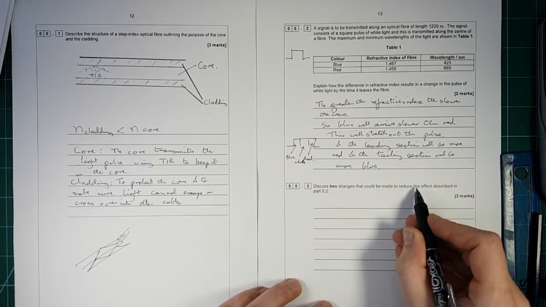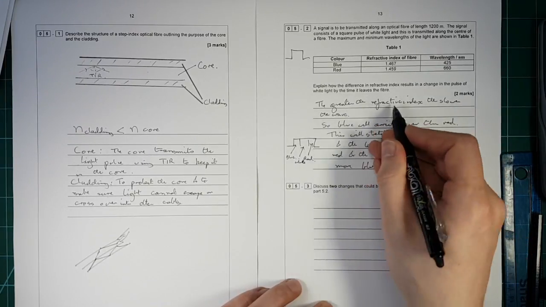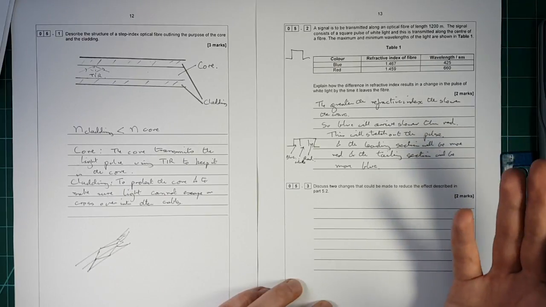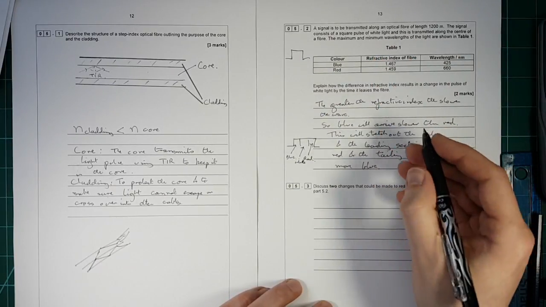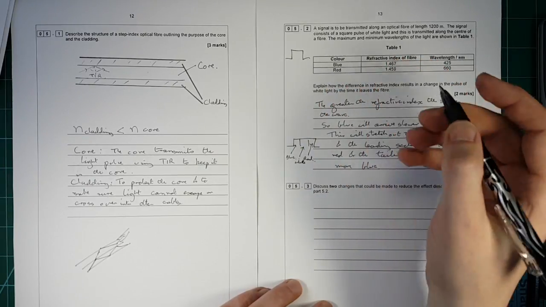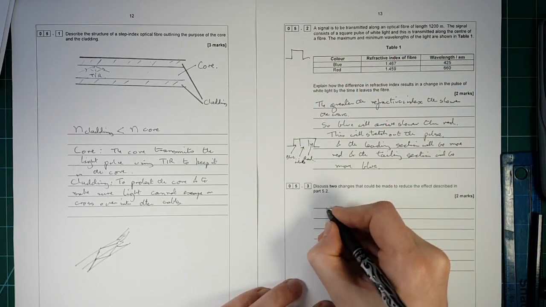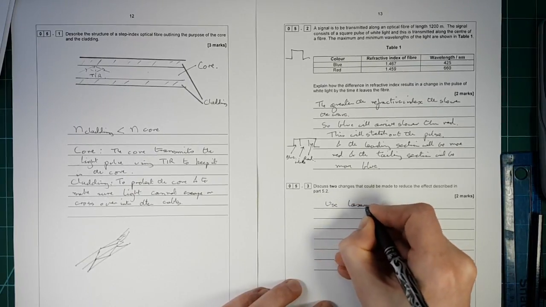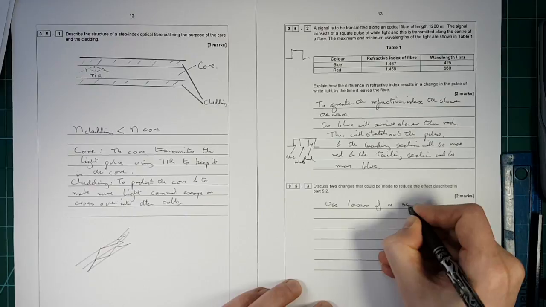Discuss two changes that you can make to reduce the effect that we've described here. Well, the one that we use is we don't use white light. We use lasers which have a single colour. So the first thing to say is to use lasers of a single colour.